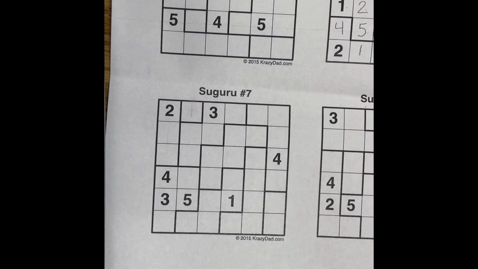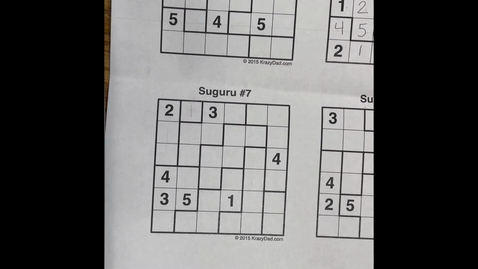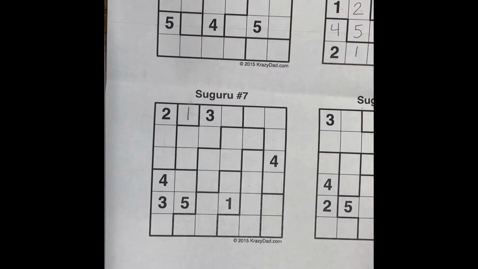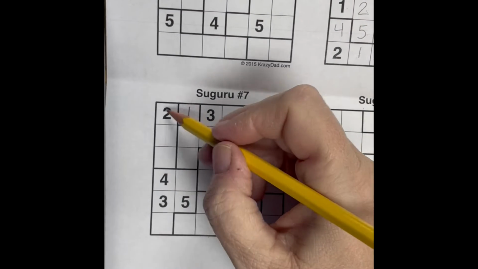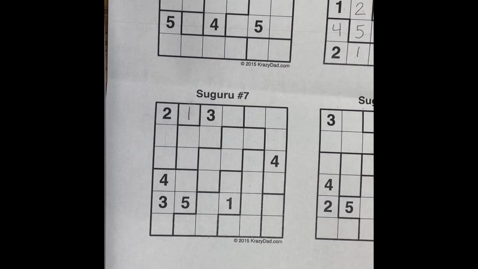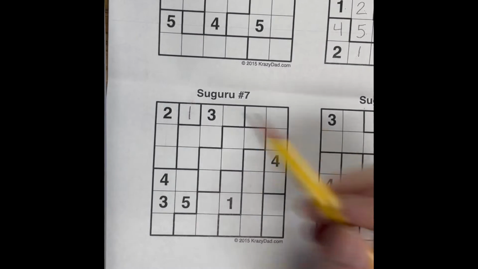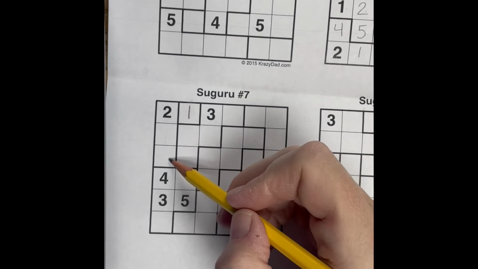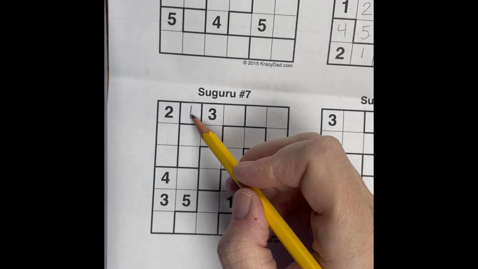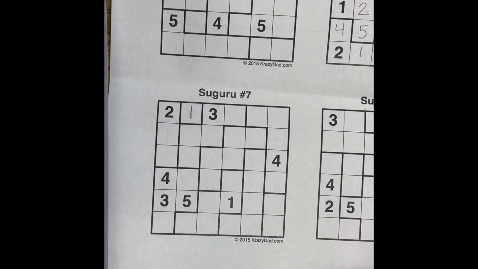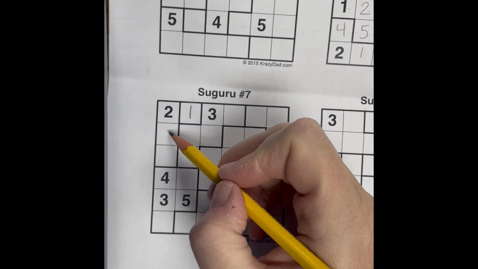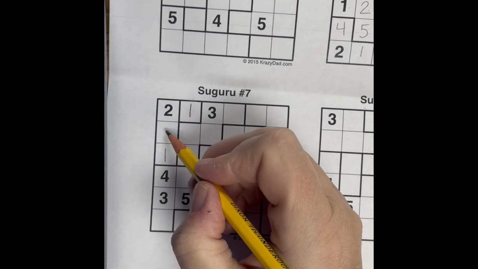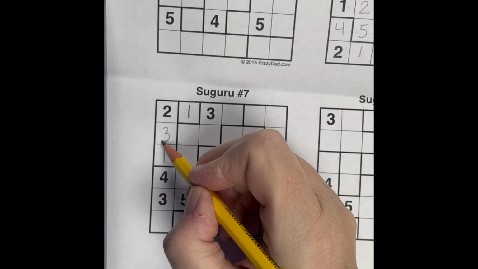So the easiest place to start is with a cage of one cell, because all you can do is put a 1 in there. Now if I look at this cage, it has 3 cells. I need to have 1, 2, and 3. Someone's already placed the 2 in there for me. I have to decide, does the 1 go there or there? Well, because there's a 1 there and I'm not allowed to touch a same number even diagonally, this can't be the 1, which means the 1 has to go there, and then the 3 has to go there.